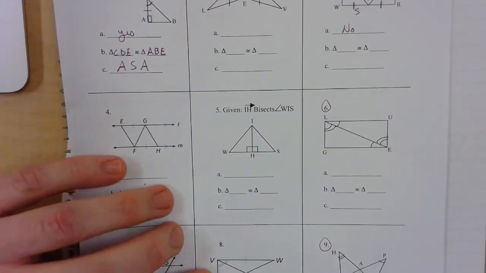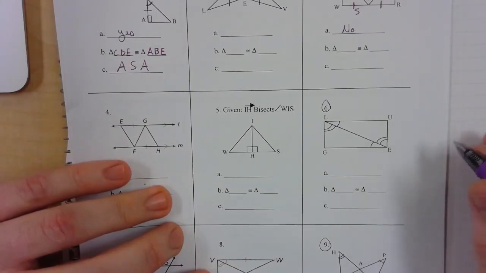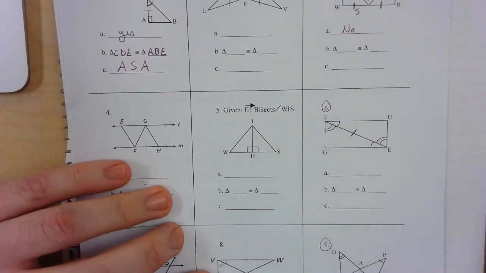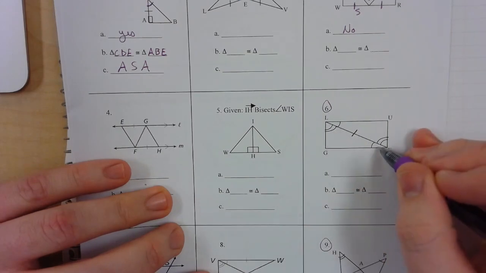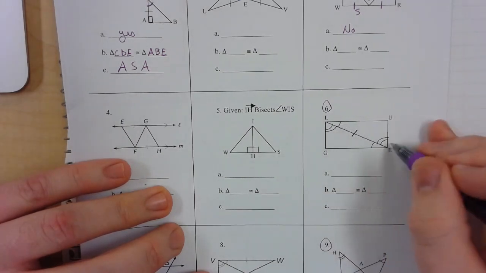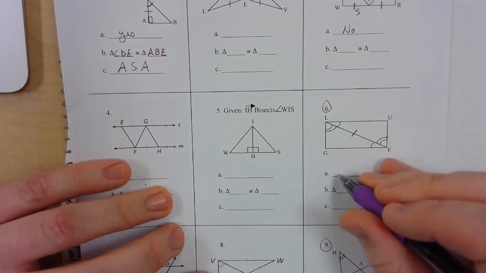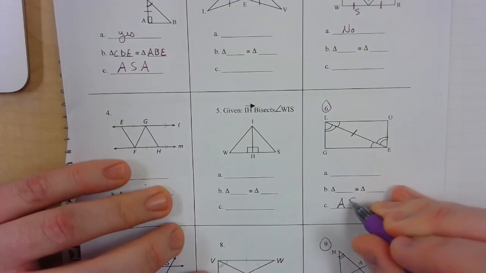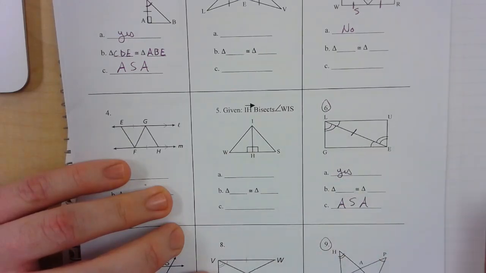Jumping down here to number 6. Again, the first thing I do is I look for my reflexive sides and my vertical angles. Right here, I've got a nice reflexive segment in the middle, shared on both triangles. Now when I take a look here, it looks like I've got two angles and the side that connects them, two angles and the side that connects them. So this is an example of angle, side, angle again. So the answer is yes, they are congruent.